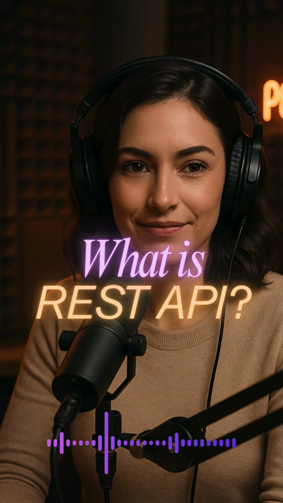So, when your app asks a server for your messages, that's a GET request. When you send a new one, POST. And if you edit or delete it, PUT or DELETE. REST APIs also have another rule: keep things stateless. That means each request stands on its own. The server doesn't remember who you are between calls. Every time your app talks to it, it's like starting a fresh conversation.